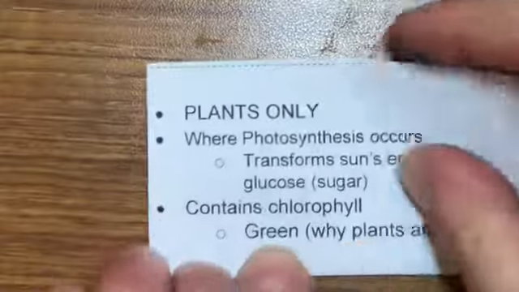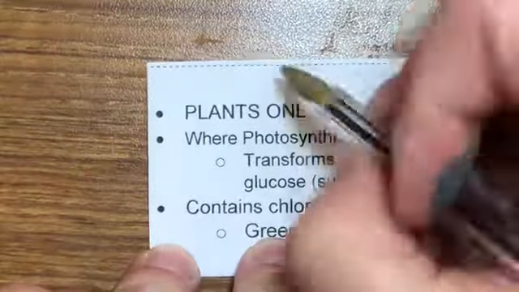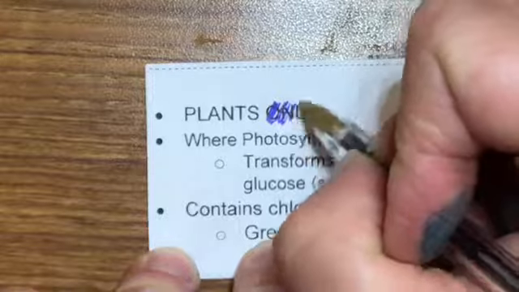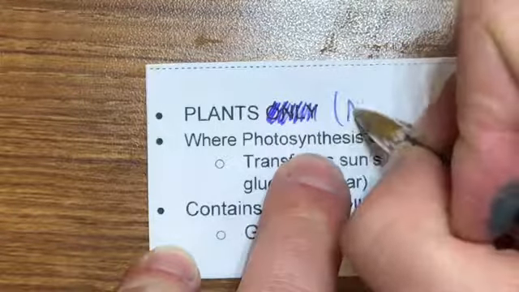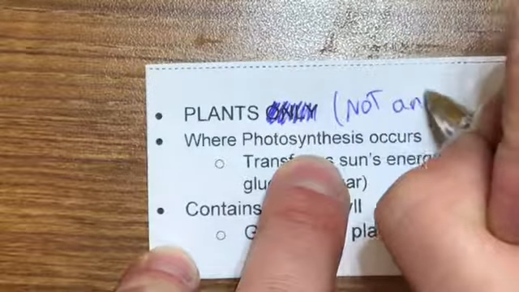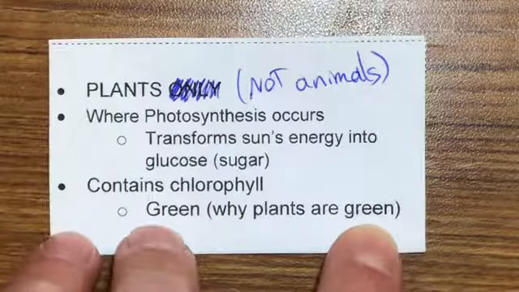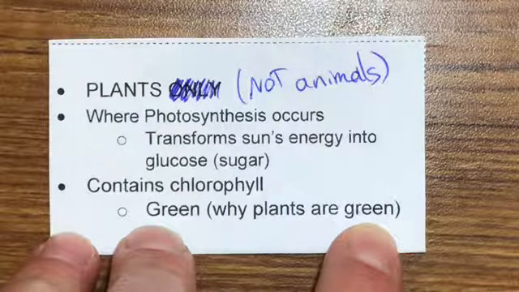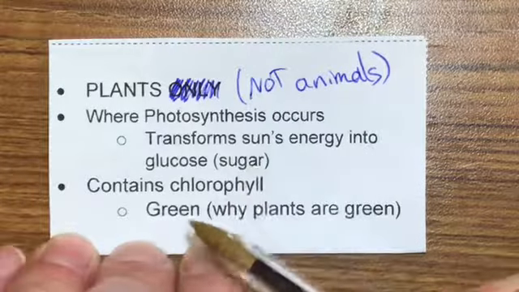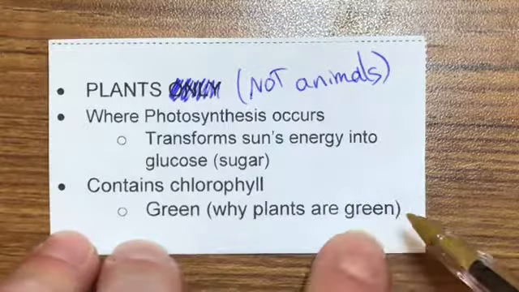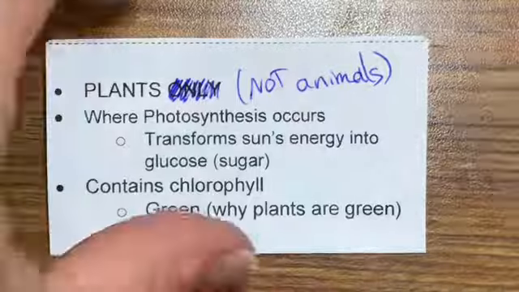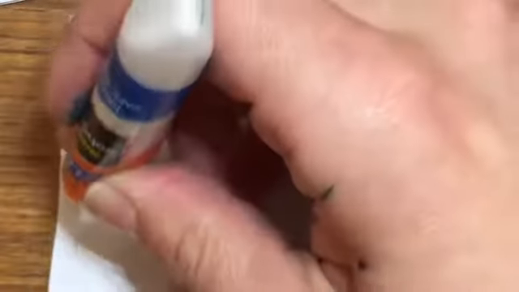Plants only. Okay, not only plants, but plants and some other things, but definitely not animals. It's where photosynthesis occurs, which is transforming the sun's energy into glucose, which is a sugar. It contains chlorophyll. Chlorophyll is green, and that's why plants are green. We don't do photosynthesis, therefore we are not green. What we are describing is the chloroplast.